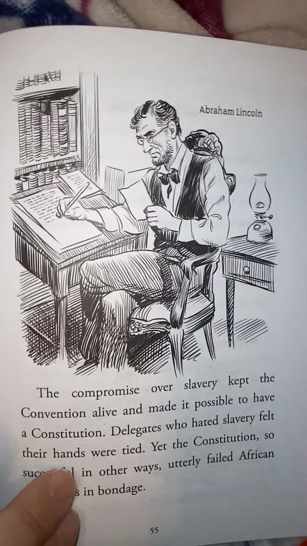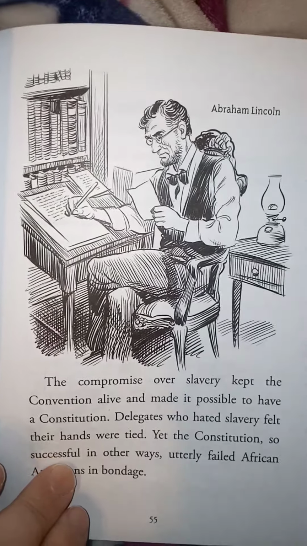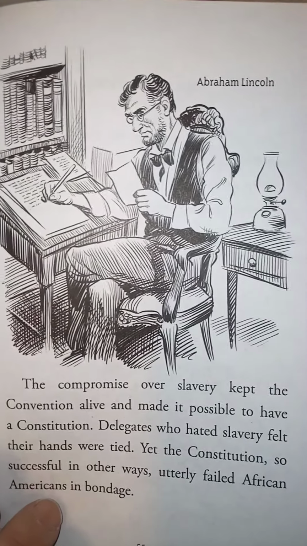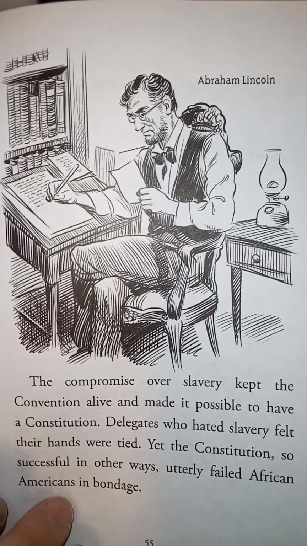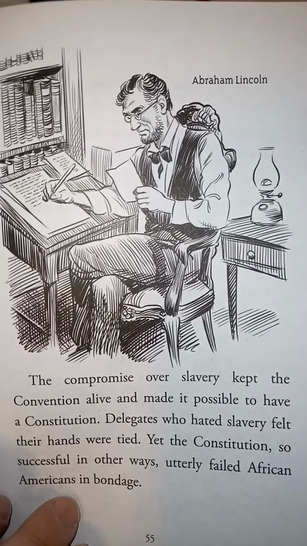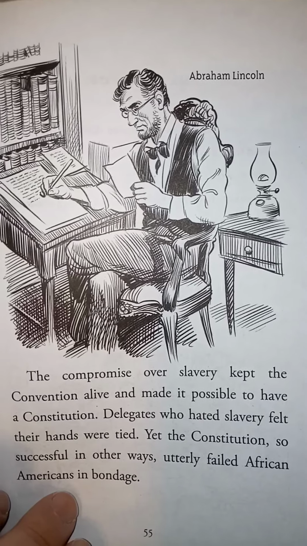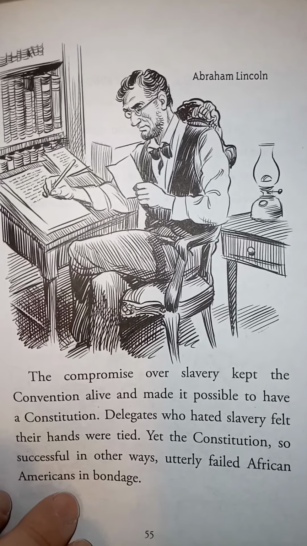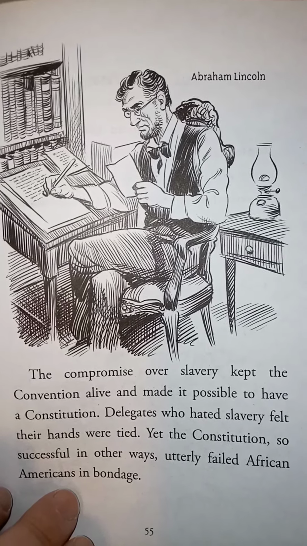The compromise over slavery kept the convention alive and made it possible to have a constitution. Delegates who hated slavery felt their hands were tied, yet the Constitution, so successful in other ways, utterly failed African Americans in bondage.